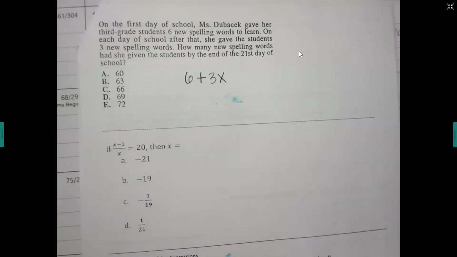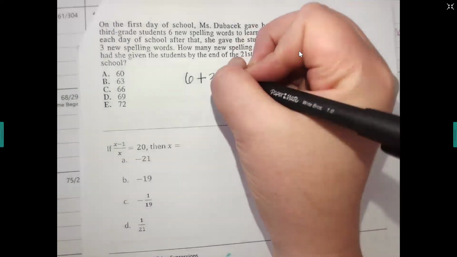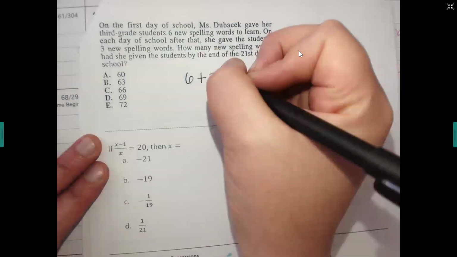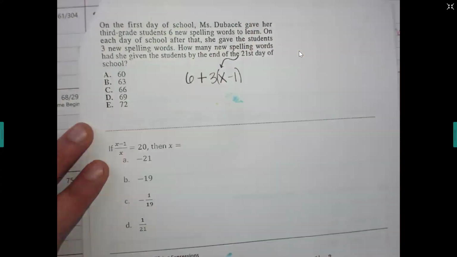6. Only 6. So I don't know if you remember, we actually did cover this, but you're going to put an x minus 1 to show that they're starting with 6. They're adding 3 every day, but not on the first day. So that's why we're going to put a minus 1 there. And then we want to know on the 21st day. So you would just plug that in right there.